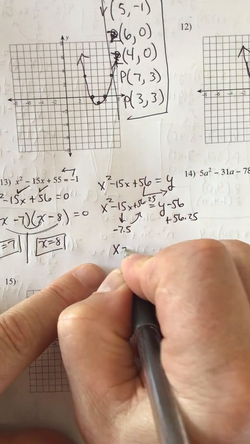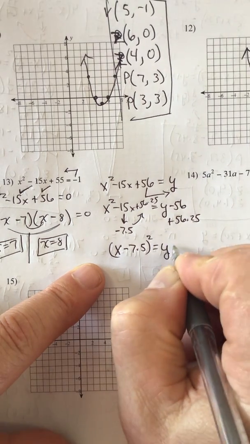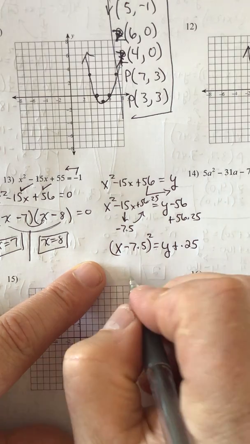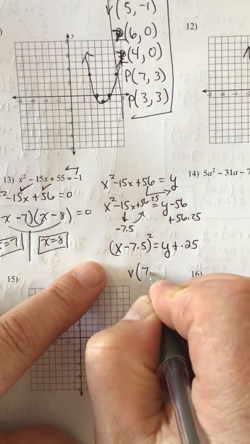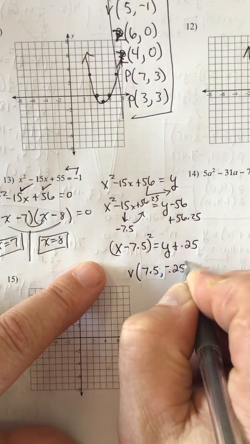So the perfect square, x minus 7.5 all squared, and y plus 0.25. There's our vertex. Vertex is at 7.5, -0.25.